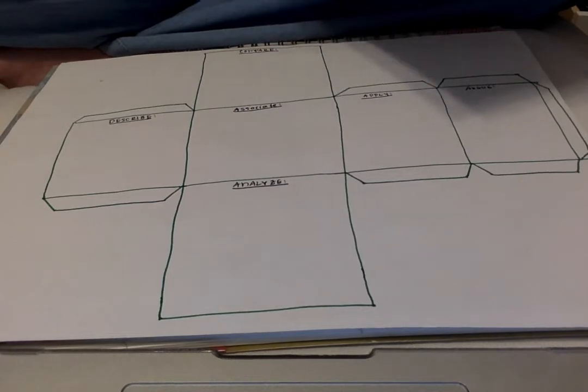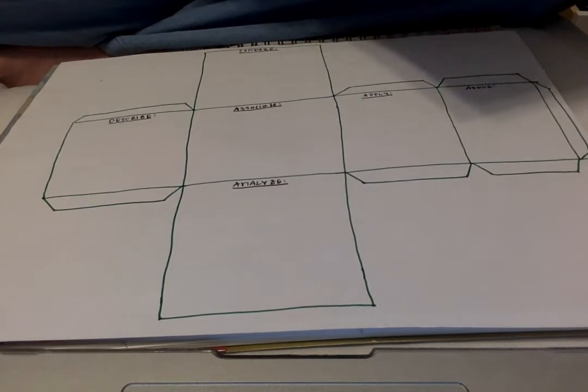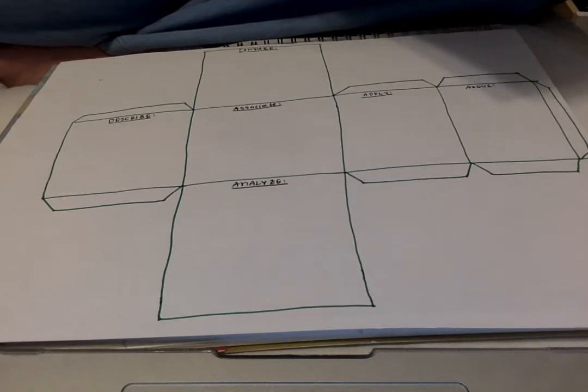their position. And cubing can be used 2 different ways. Students can create cubes to review a topic they've been studying, or they can create cubes as projects to demonstrate what they've learned.